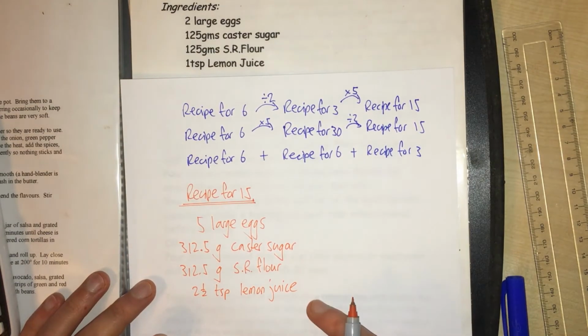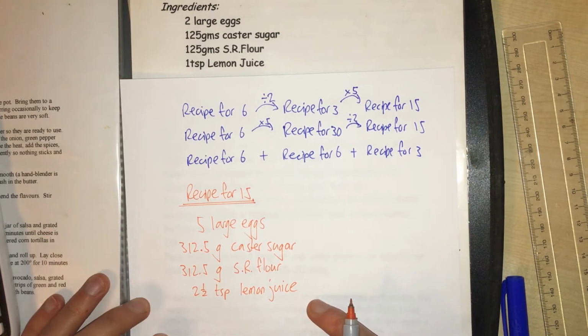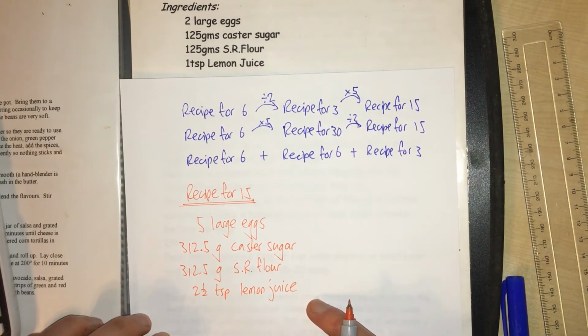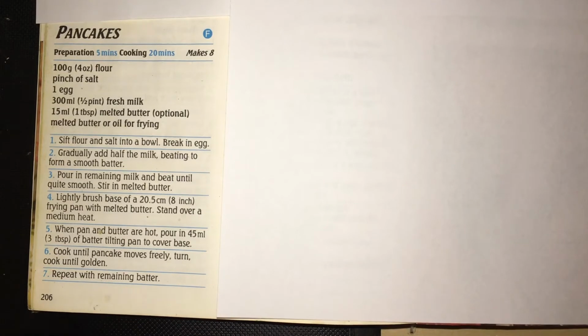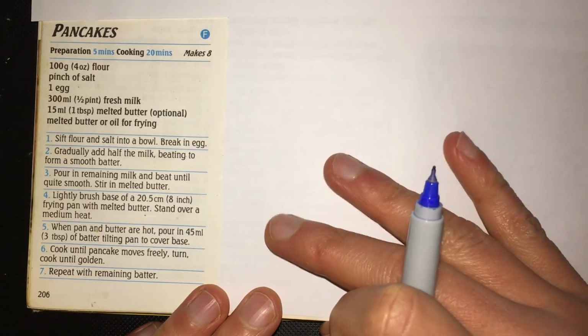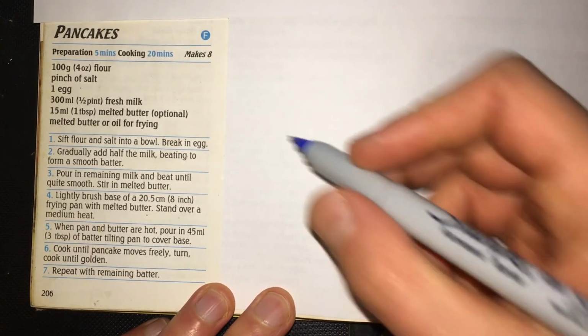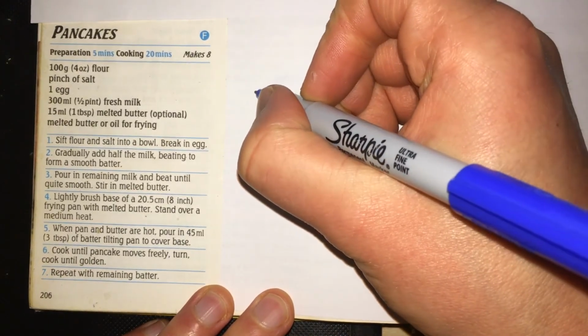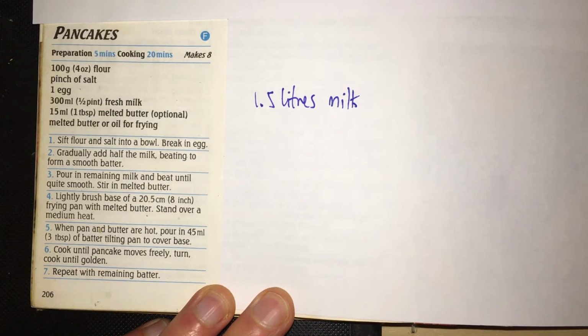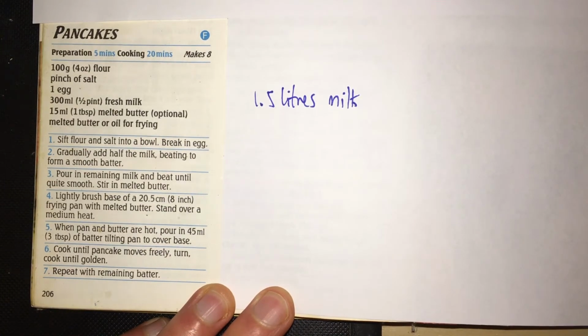Here is a recipe for 15 slices of simple sponge mix. I found a recipe that makes 8 pancakes, but I want to make as many pancakes as possible. I've checked in the fridge and I have 1.5 litres of milk. I've got plenty of all the other ingredients, so how many pancakes can I make? Pause the video to try for yourself, then come back and check your answer.